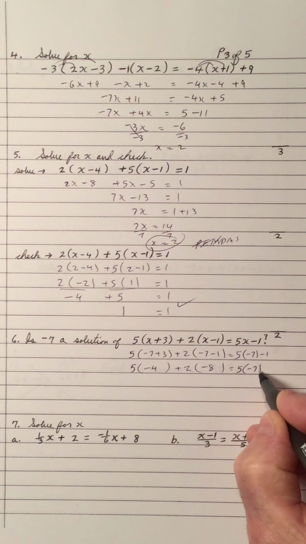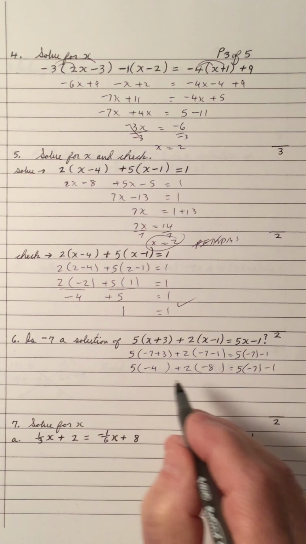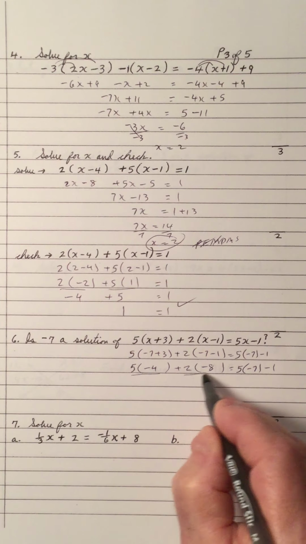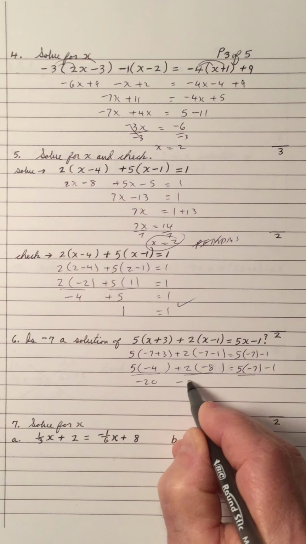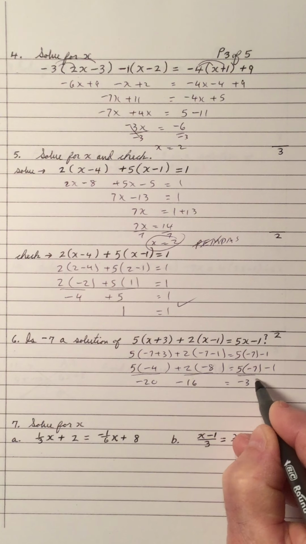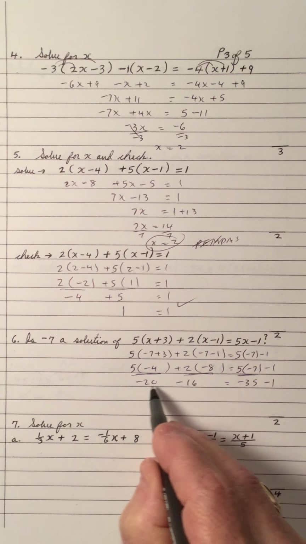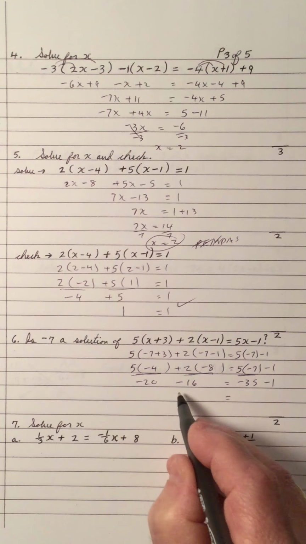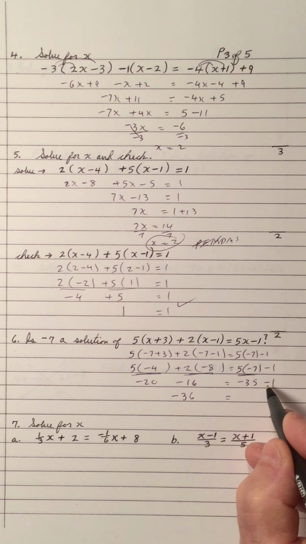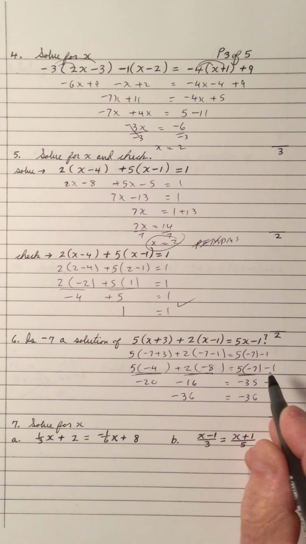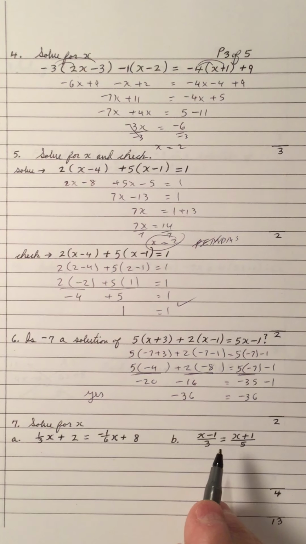If I only do one at a time, I did the inside of the brackets. Now I have to obey multiplication and division. So I multiply those two, and multiply them. So that gives us -20 minus 16, -35, subtract 1. So I did the multiplication. Now I'm going to work these two, and that gives us a -36. And -35 subtract 1 is -36. Is this a solution? Yes. So if you checked it and you said yes, give yourself 2 marks.